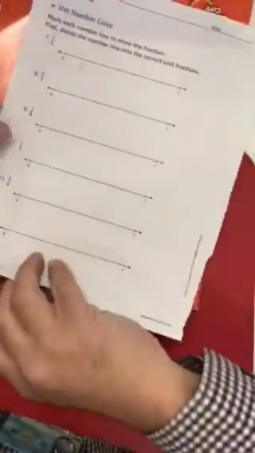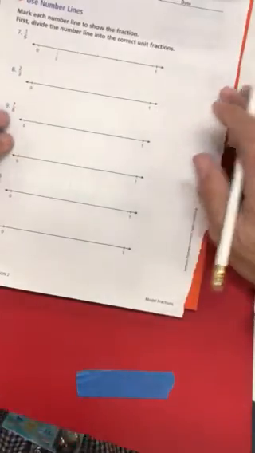Okay. The back side is using number line.